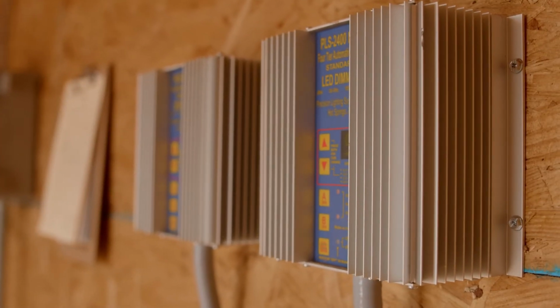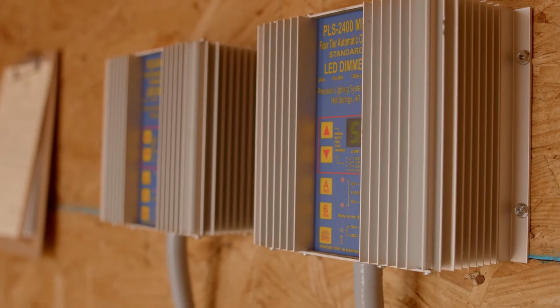So it's controlling the fans, it's controlling the inlets, it's controlling the evaporative cooling pads, it's controlling the lights. It's also controlling the feeder. So really that environmental controller is the piece of equipment that ties everything together, that coordinates the operation of all the equipment in the house.